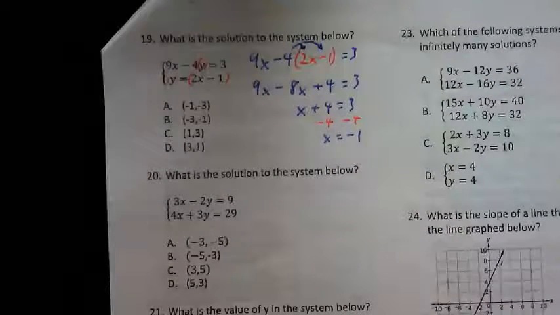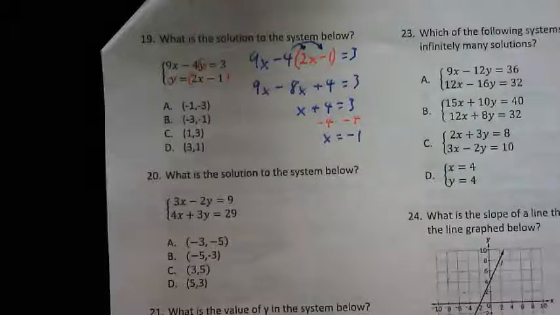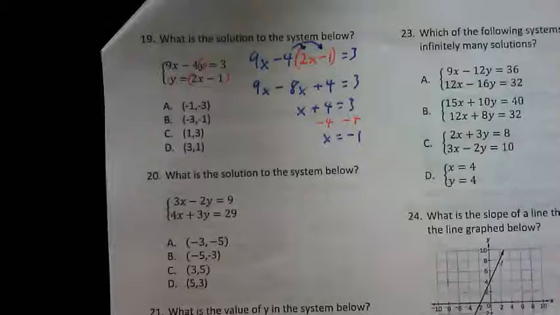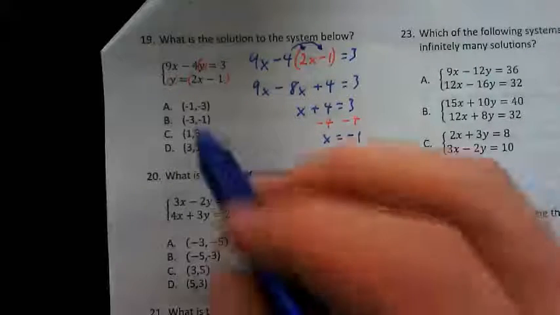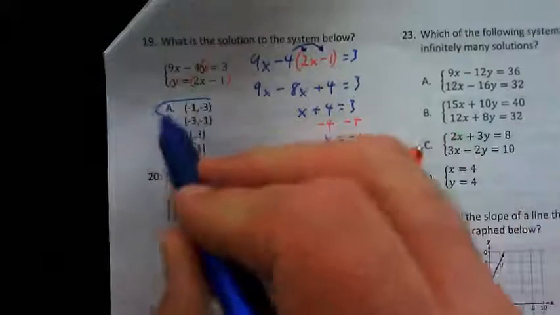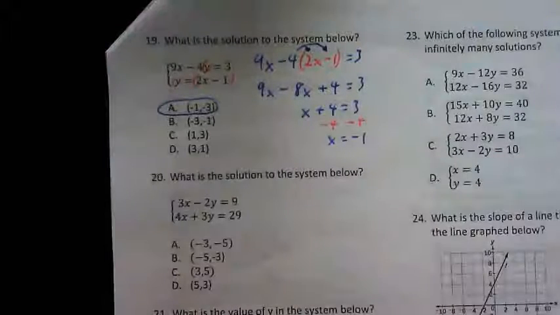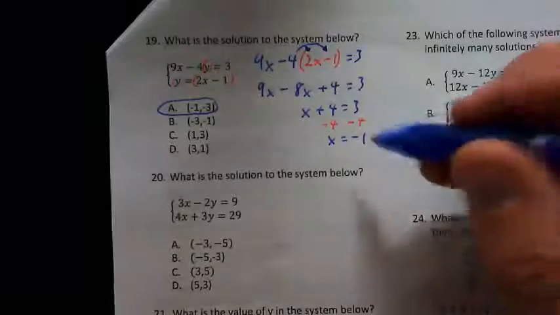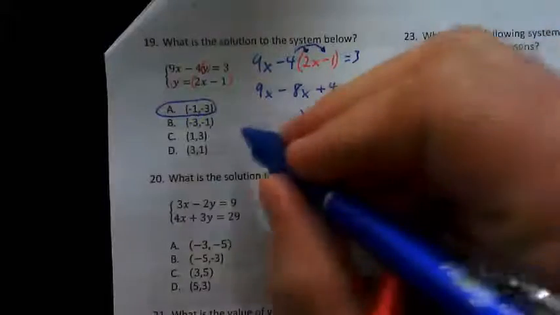Looking at our answer choices, since it's multiple choice, do I even have to solve for y at this point? Not really, because I can see that A is the only one that has that as an option. Now, if I wanted to double check to see what y is, I could take this x value, plug it into either equation, and solve for y.